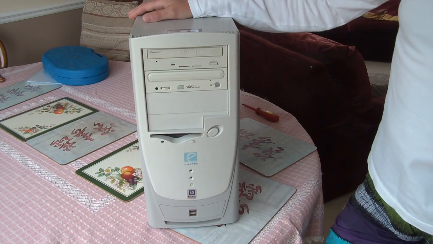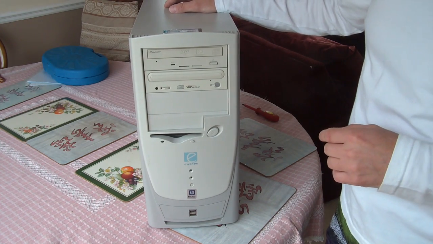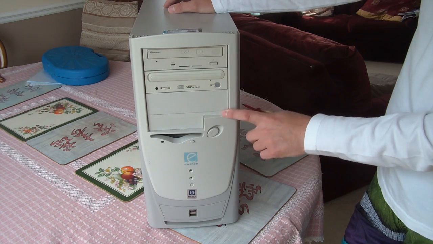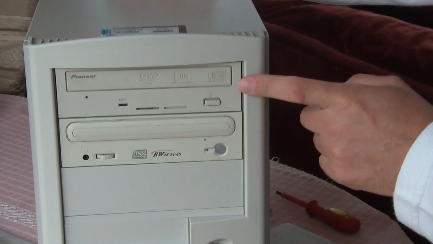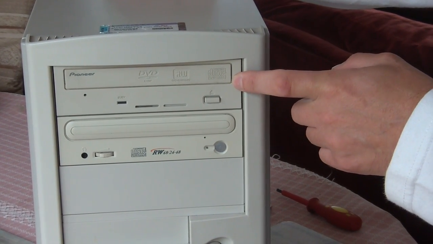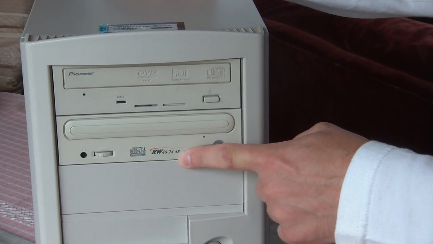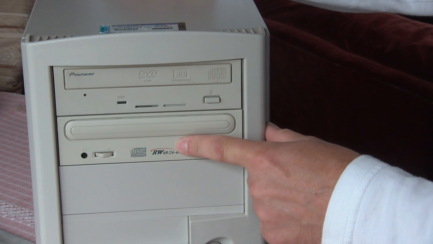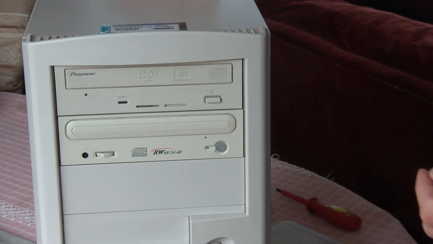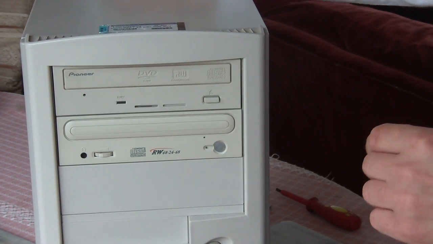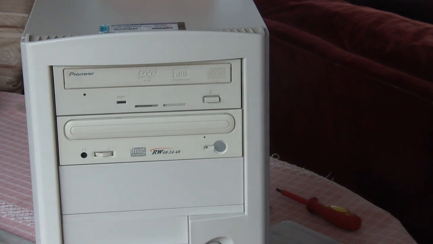This computer is a few years old, so you'll see some cronky old stuff on it, but the basics are the same. On the front we have space at the top for optical storage. On this one I've got a DVD-ROM, so that's read only, and a CD-RW, a rewritable CD drive, so that can burn discs, whereas the DVD-ROM can only read discs. That's the difference between rewritable and ROM. There is space for another optical disc, but I haven't got one, so you've got a piece of blank plastic in front.